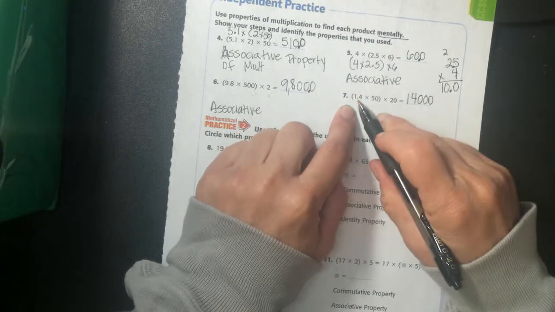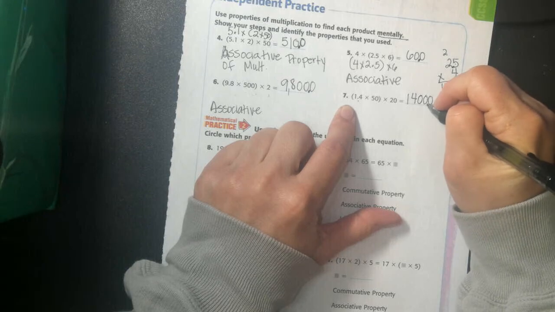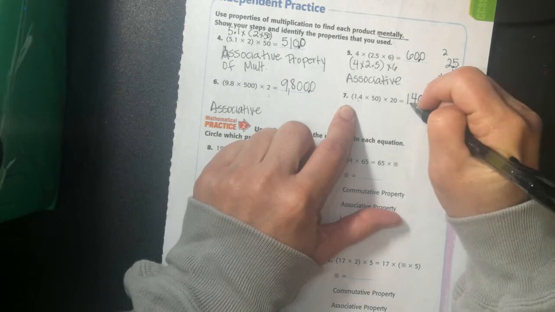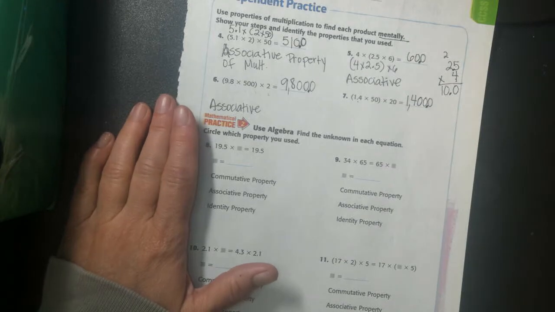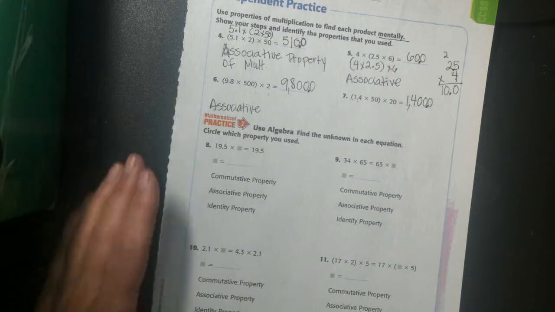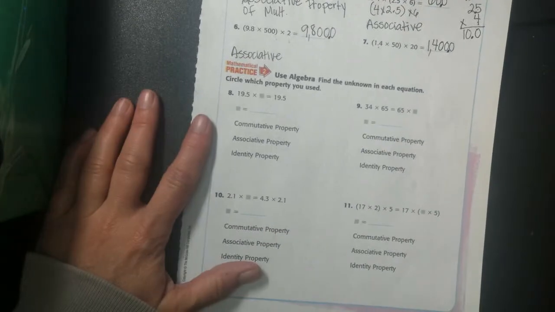And now in my problem I had one number behind the decimal place. So in my answer I have one number behind the decimal place. My answer is 1,400. Sometimes I want to double check my math answers to make sure I'm doing it right.